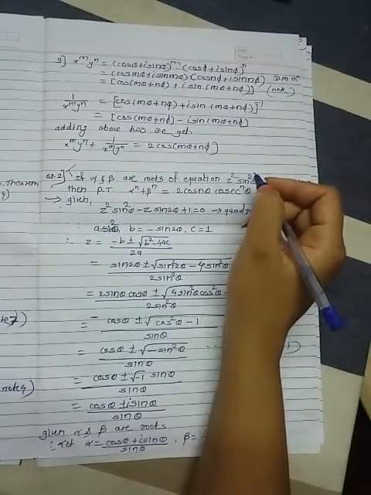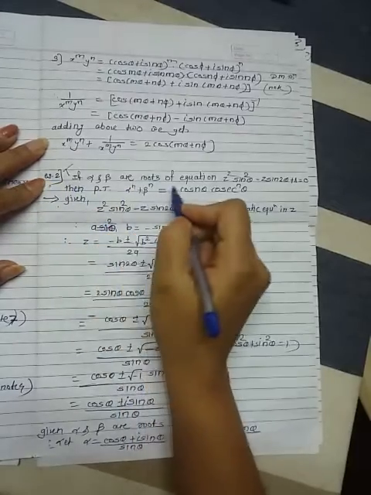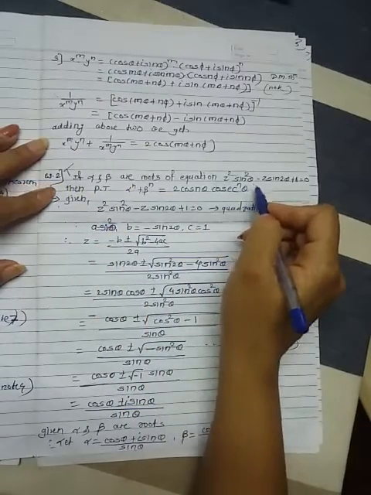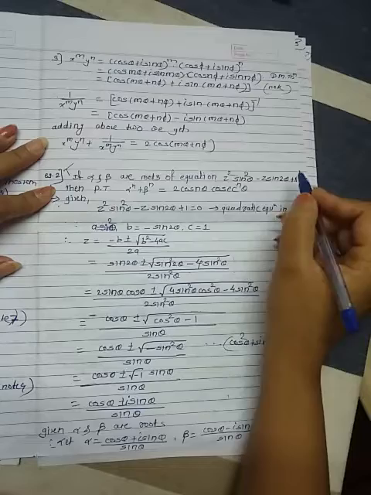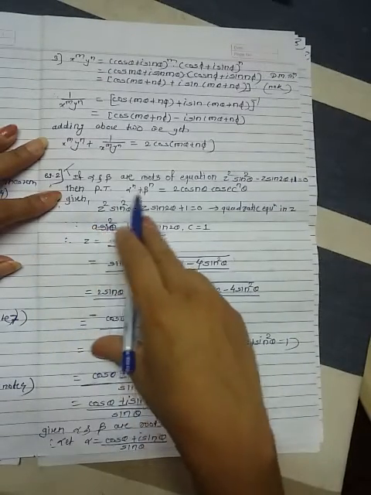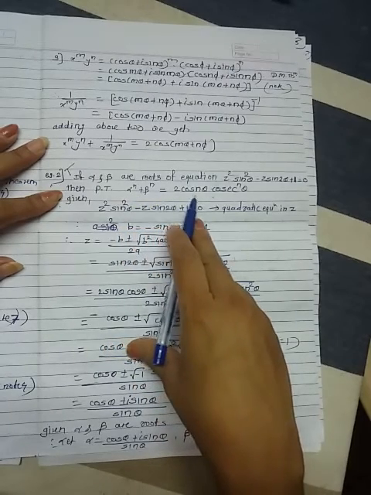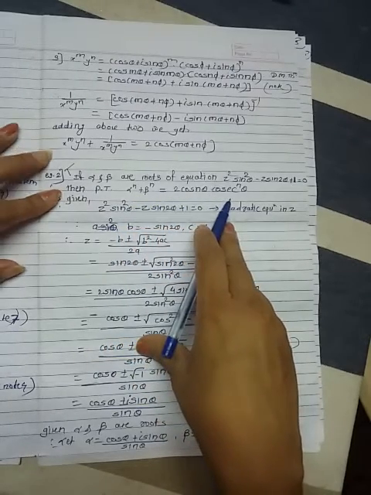Hello everyone. Let us see the next example. If alpha and beta are the roots of the equation z square sin square theta minus z sin 2 theta plus 1 is equal to 0, then we have to prove alpha raised to n plus beta raised to n is equal to 2 cos n theta cosec raised to n theta.